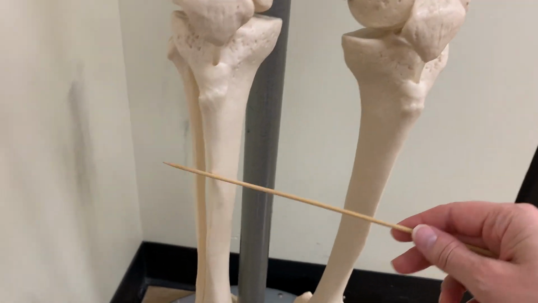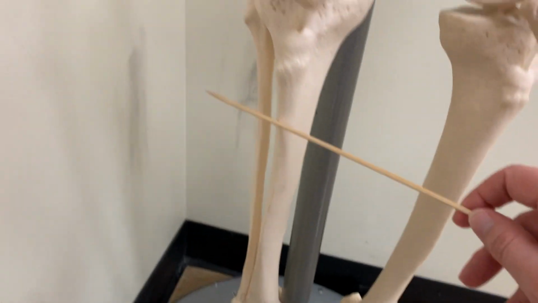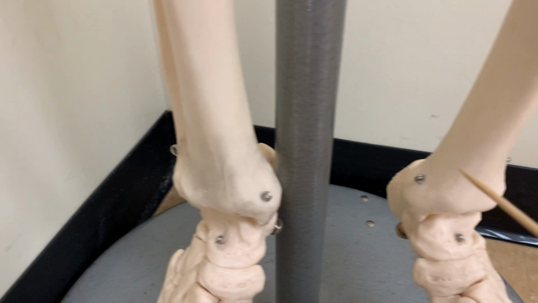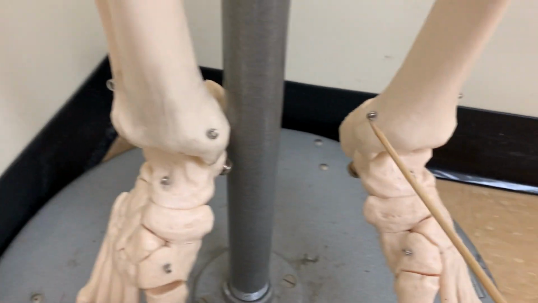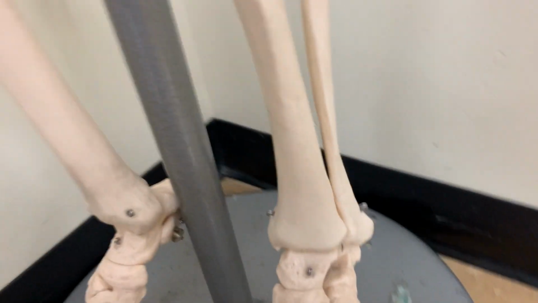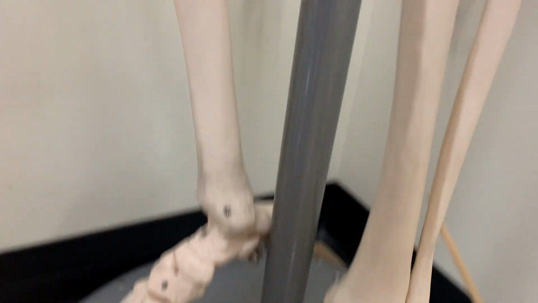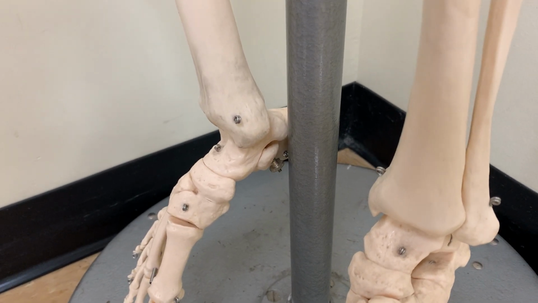And what are these two medial bones? Medial is the tibia. And what's this inferior structure on the tibia? The medial malleolus. And what bone is lateral? The fibula. And what is the distal structure on the fibula? The lateral malleolus.